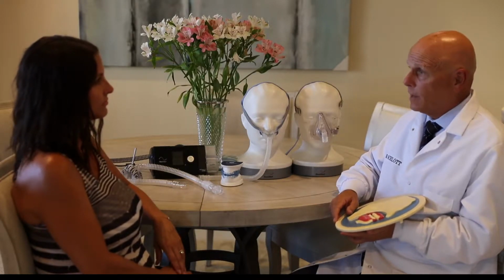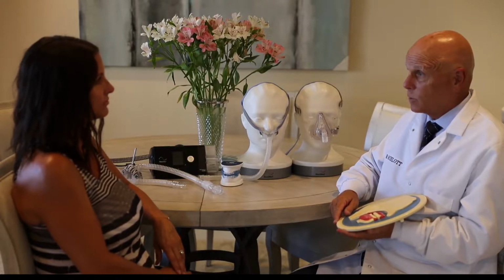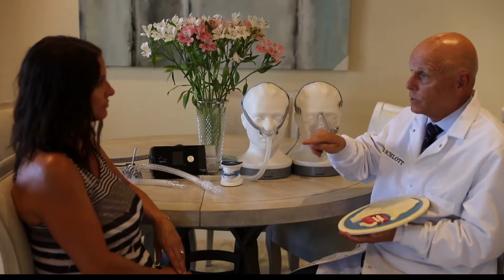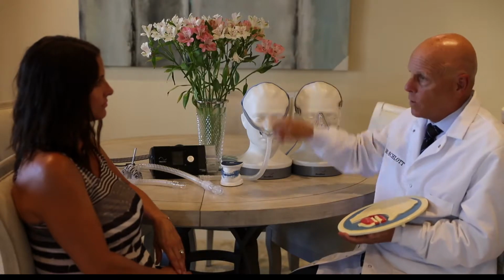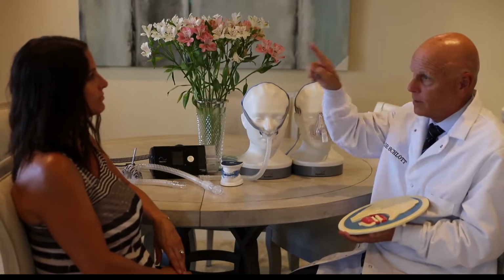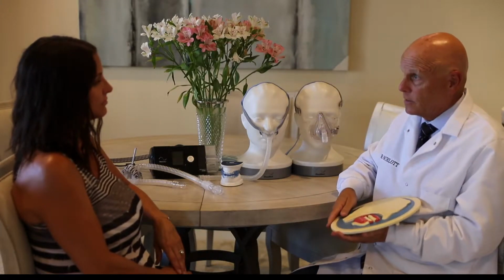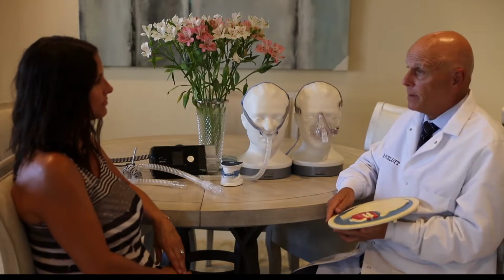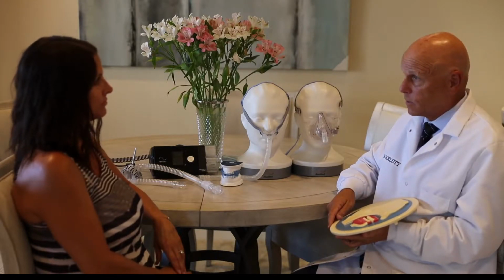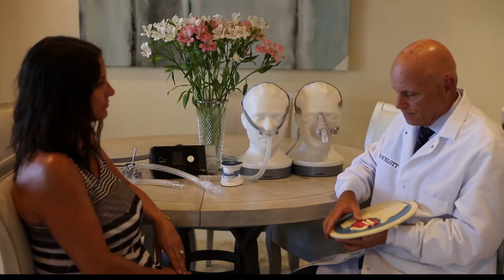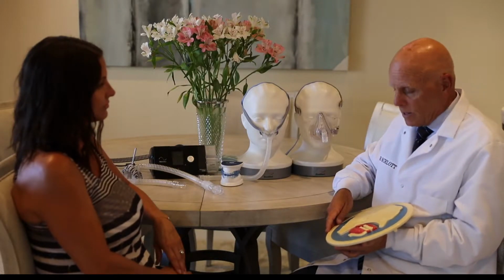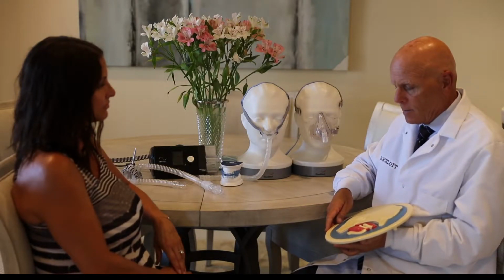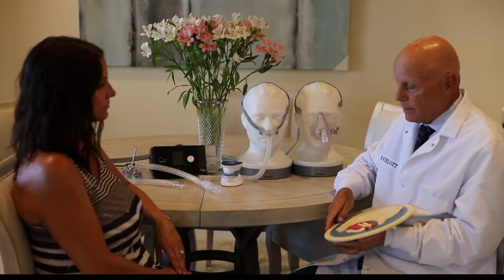So it means all night long we're going through these sleep cycles with these stages of stage 1, 2, 3, REM, 1, 2, 3, REM, 1, 2, 3, REM. You should go through all these stages all through the night. But if you have sleep apnea, that pattern gets broken with consequences. So here's what happens. We're awake. We start getting drowsy. As we get drowsy, our muscles relax. We fall into light sleep.